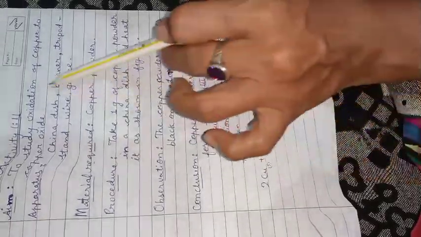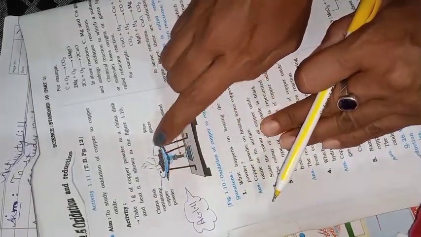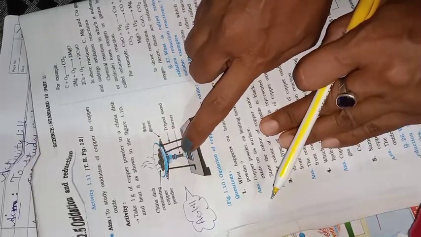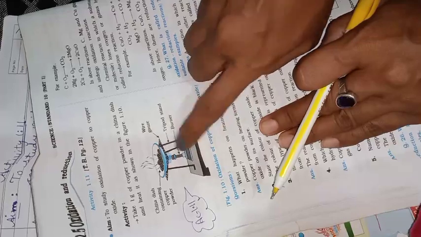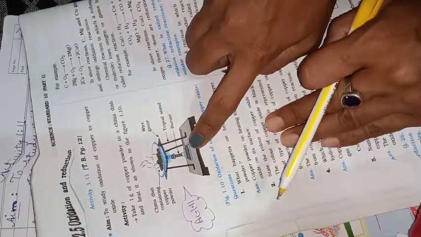So this is the oxidation reaction, and this is the diagram. In this diagram you can see that this is the china dish, this is the copper powder, and this copper powder is burnt with the help of the tripod stand, the wire gauze, and the burner. So this is the figure you will draw along with this activity.